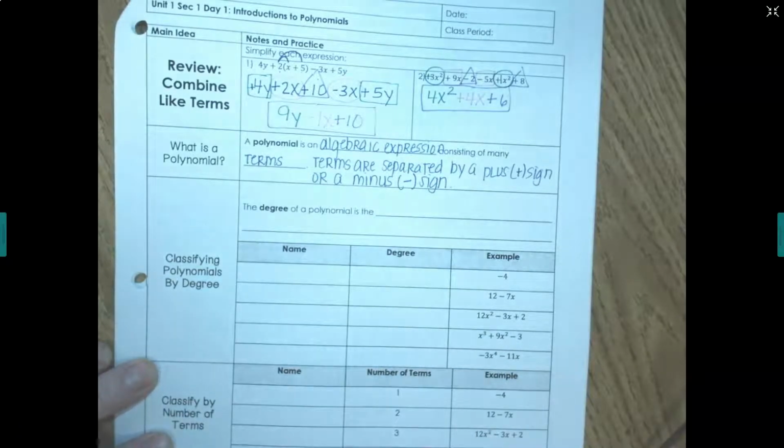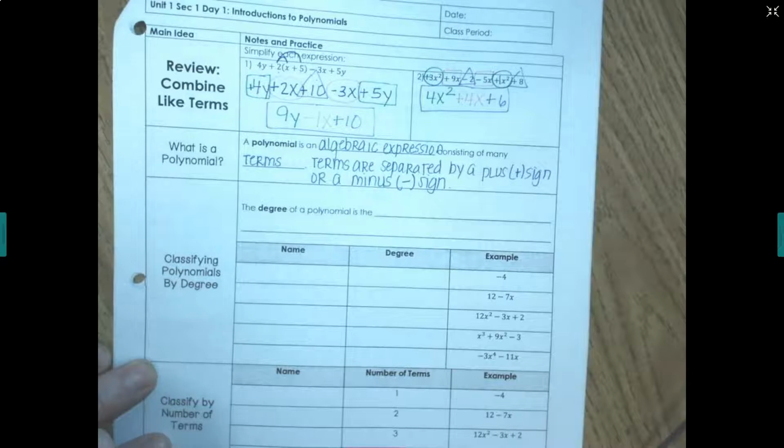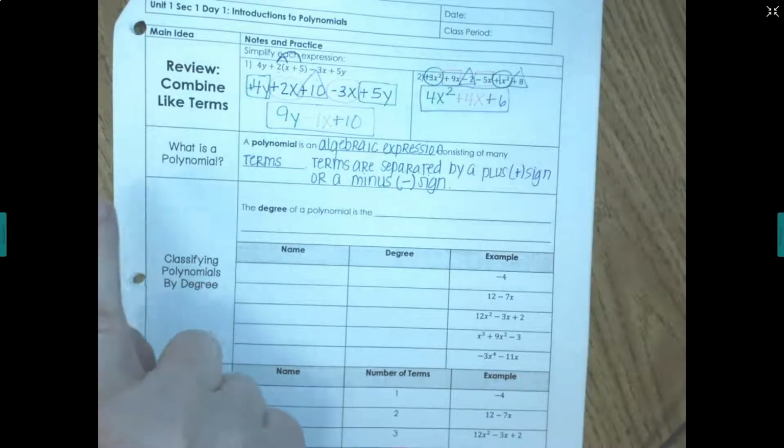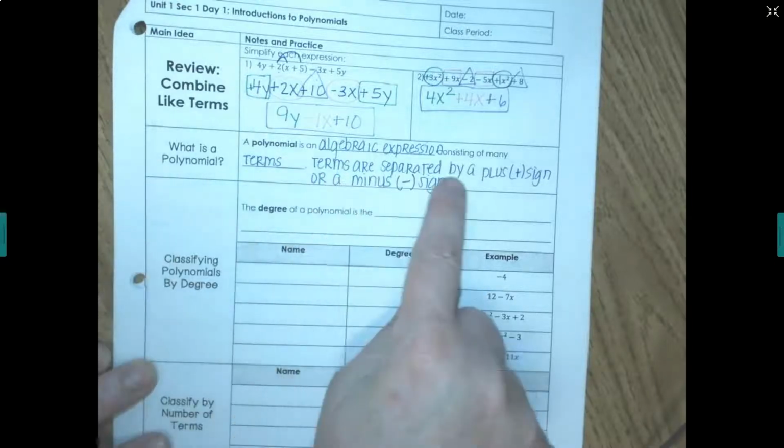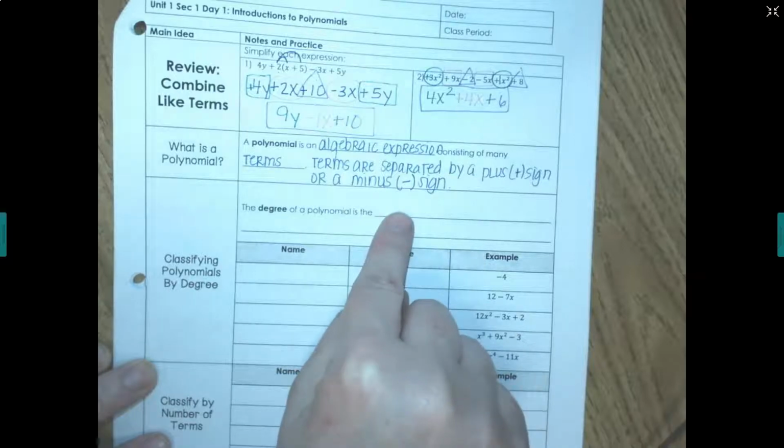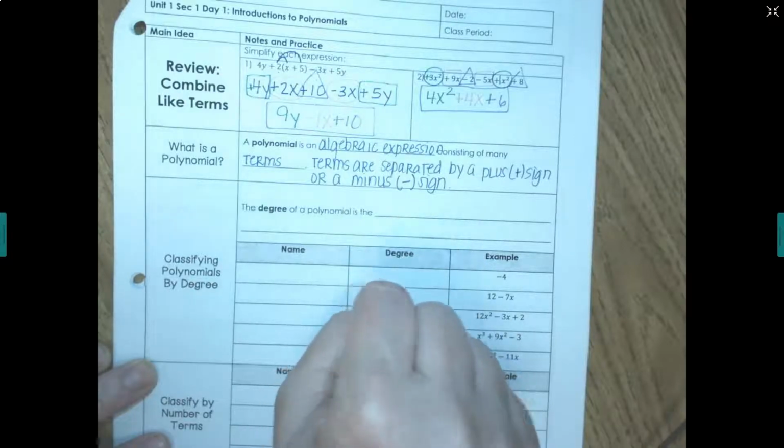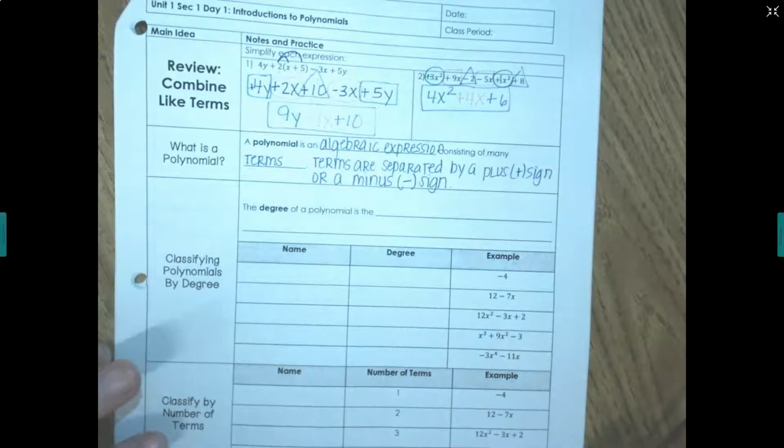And the word terms, which I use several times when we are doing our review, and it's even in combined like terms, terms are separated by a plus sign or a minus sign. So it helps you distinguish between one term and the next. So when we do notes, this would be the time. There are several things to write. Pause the video, write these down, and then come back when you're ready to get the next section.